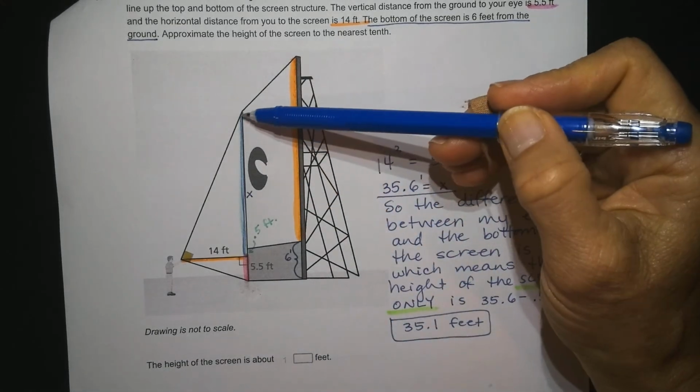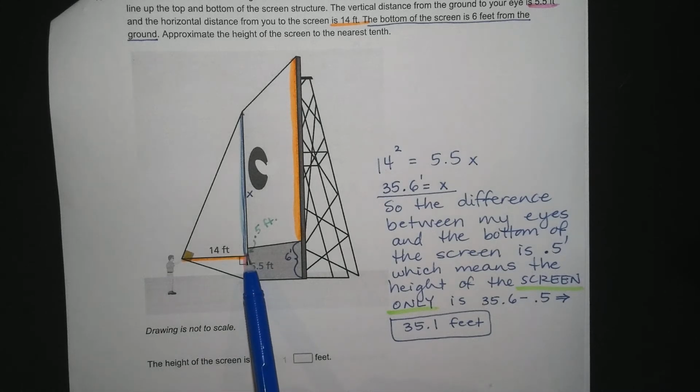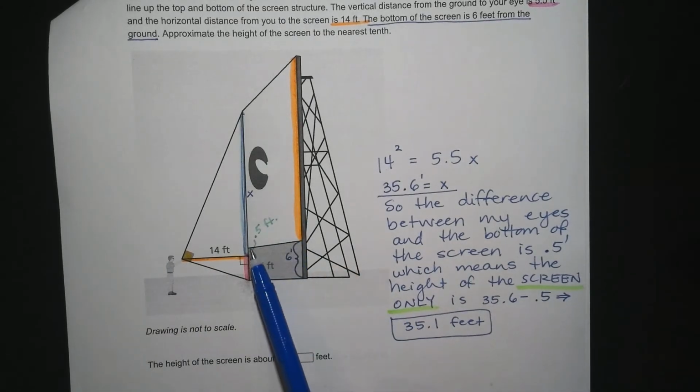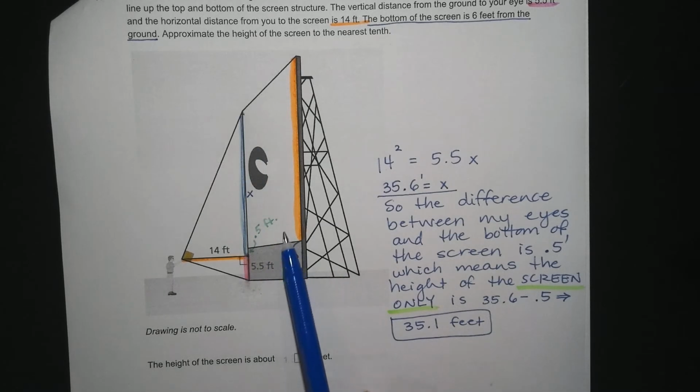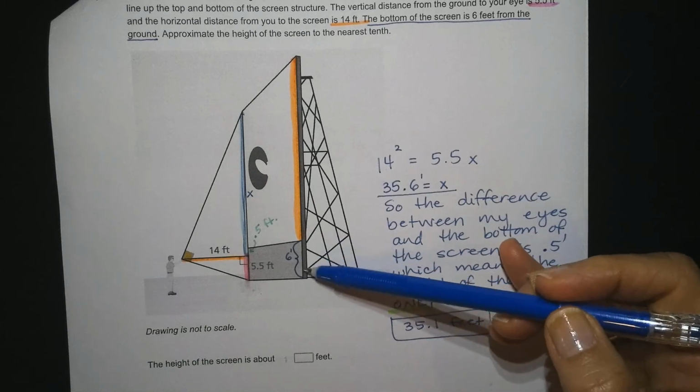You found from here to here, which is not the height of the screen. You found from here to your eyes, but the screen is 0.5 above that. So you'd have to take this blue height and subtract 0.5 because that's a little higher.